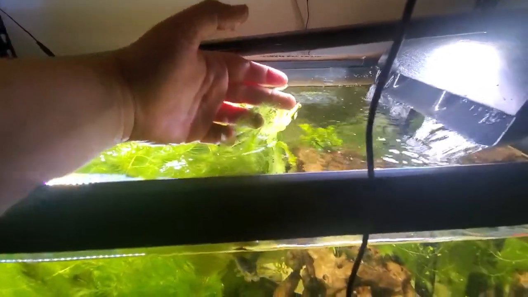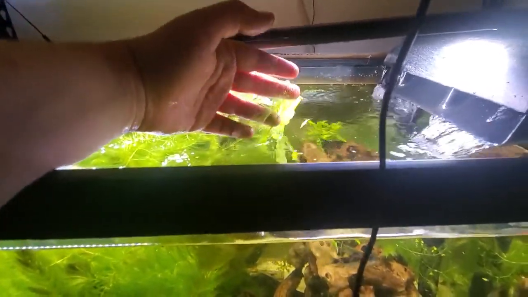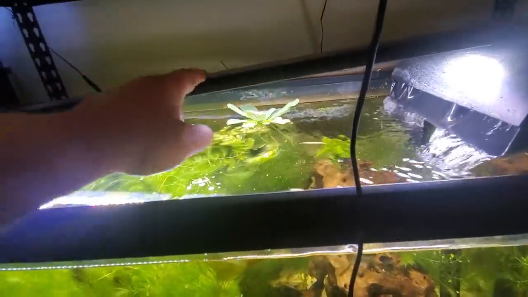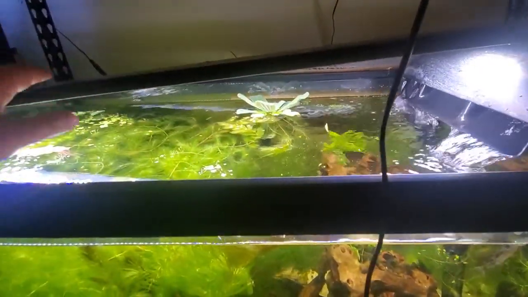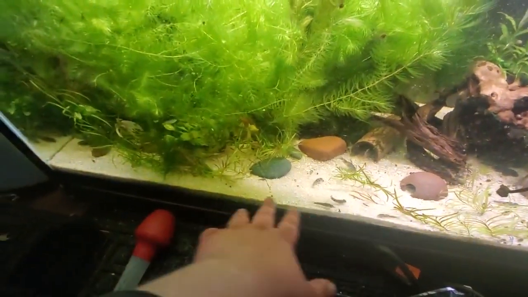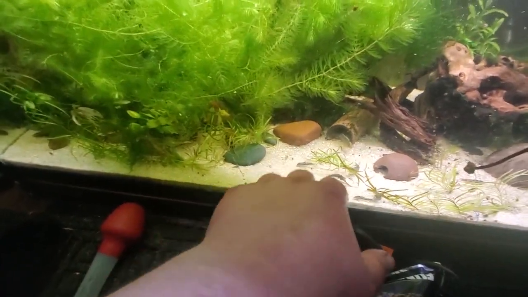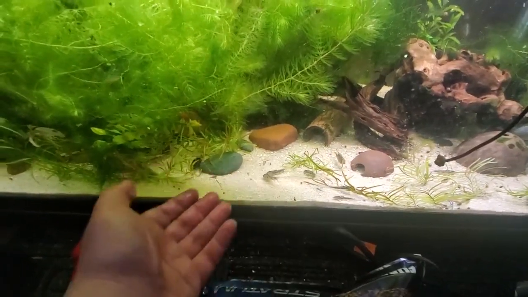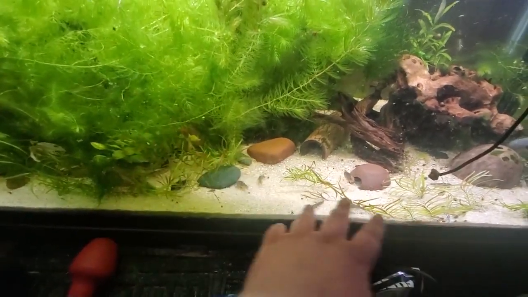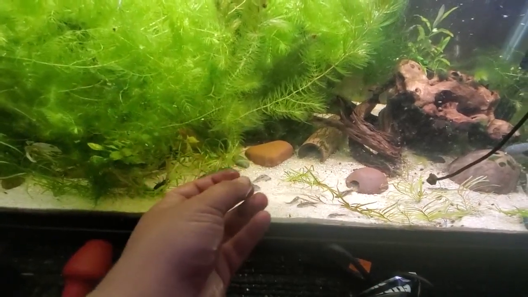However, on the flip side of things, if we have a low light setup and slow-growing plants that aren't feeding from the roots. So remember, we said if it's feeding from the roots, from root tabs, then that is food for the plants that the algae can't get.